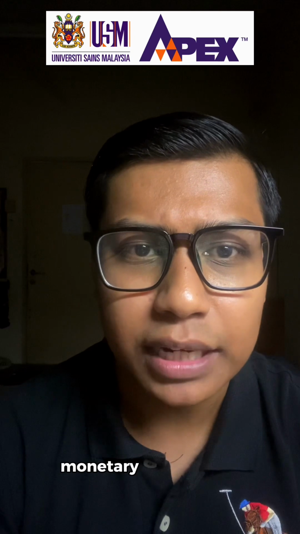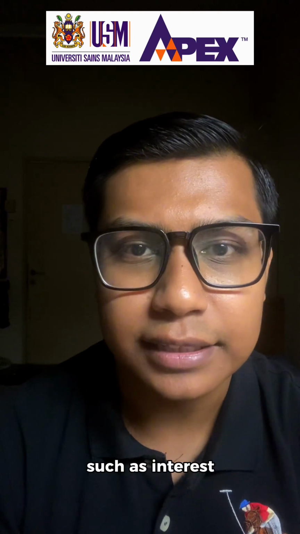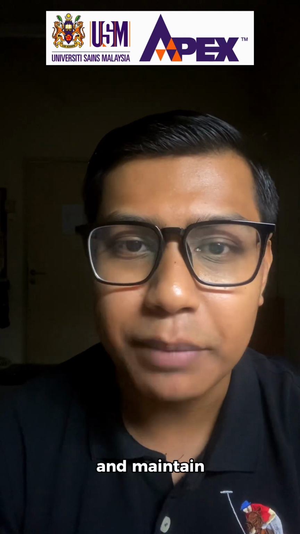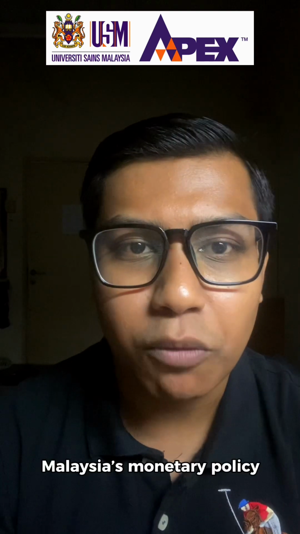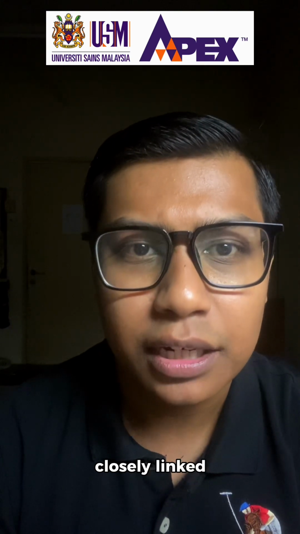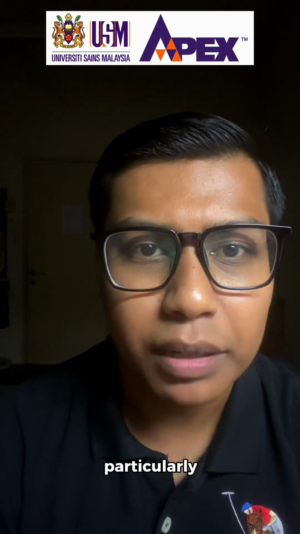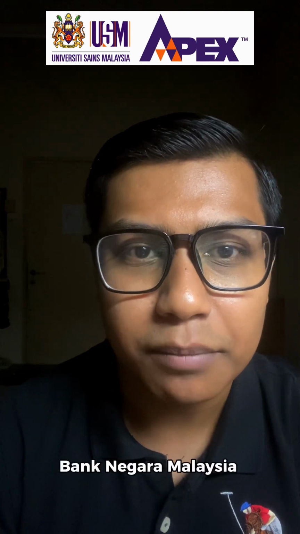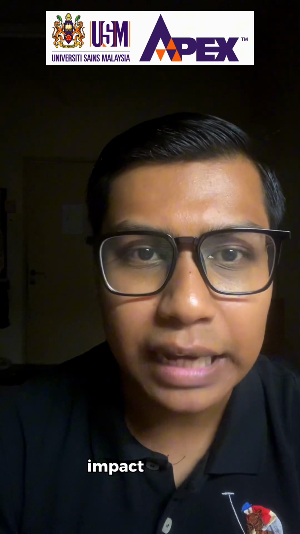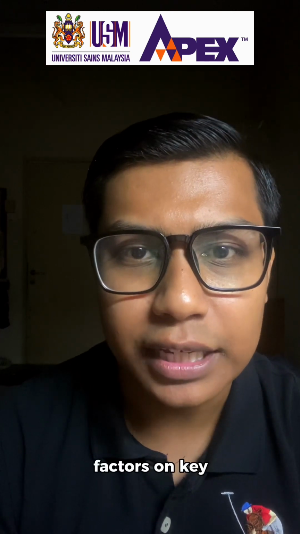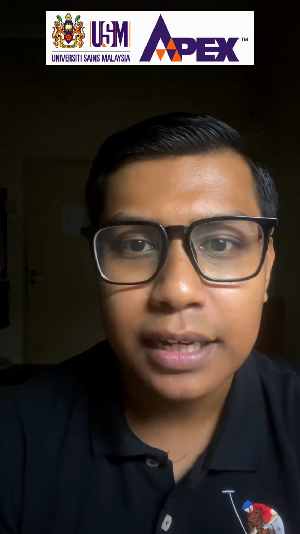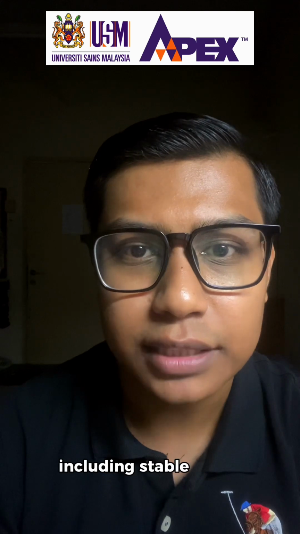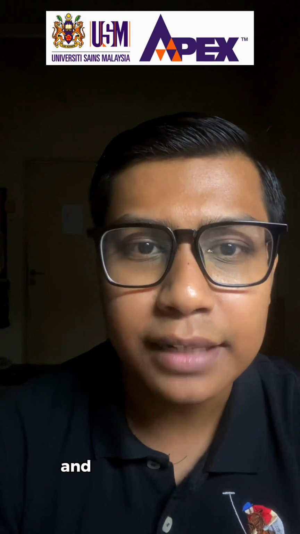In response, monetary policy tools such as interest rate adjustments may be used to manage inflationary pressures and maintain price stability. Malaysian monetary policy decisions are closely linked to global economic factors, particularly commodity prices and international trade. The central bank, Bank Negara Malaysia (BNM), assesses the impact of these factors on key economic indicators and adjusts its policies to achieve the country's economic goals, including stable prices, sustainable growth, and financial stability.